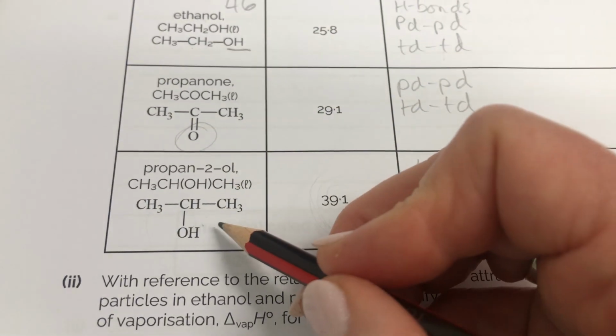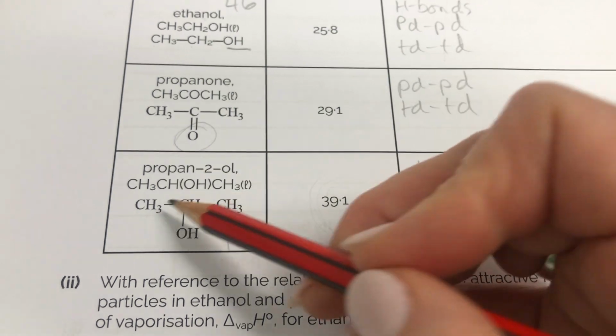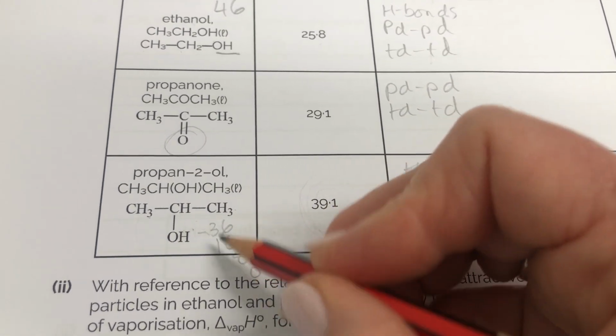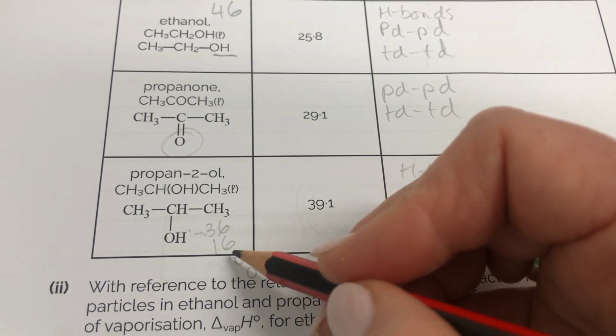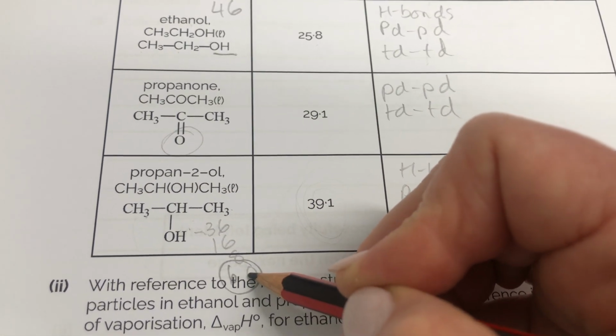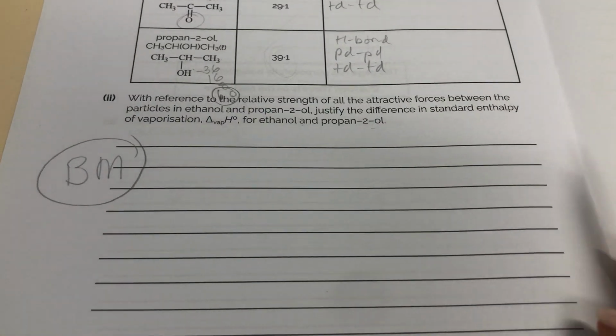This one here would be 36 for the 3 carbons, 16 for the oxygen, and 8 for the hydrogens, so that's 60 grams per mole, and that's 46. So that is a significant difference.